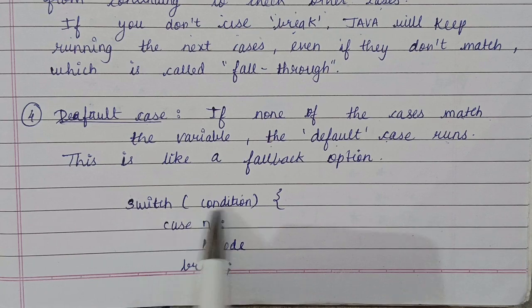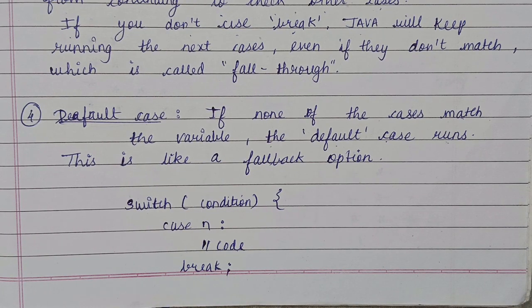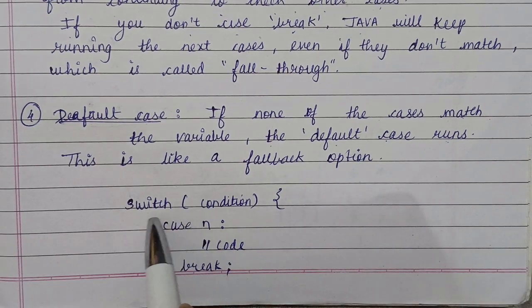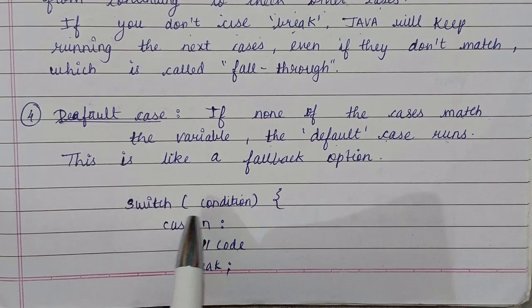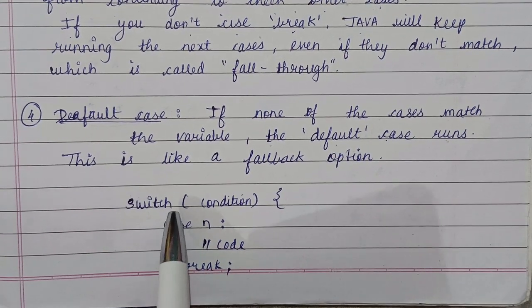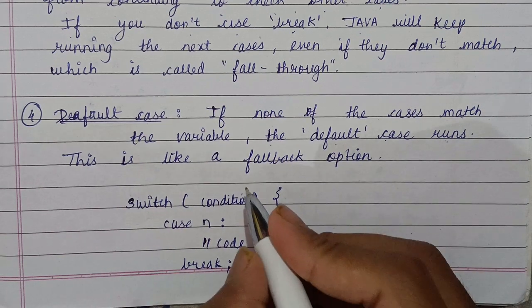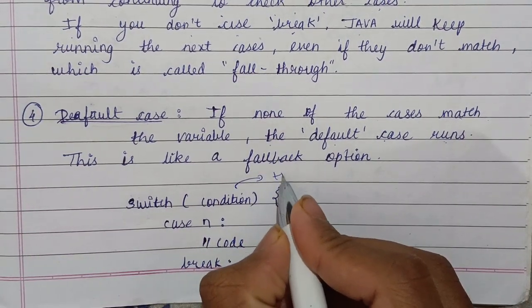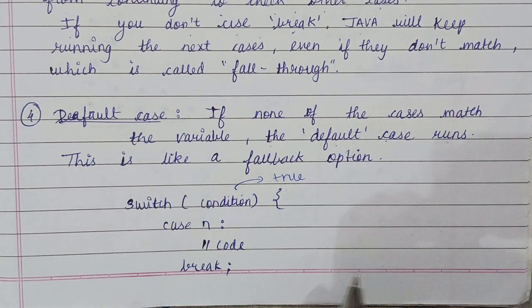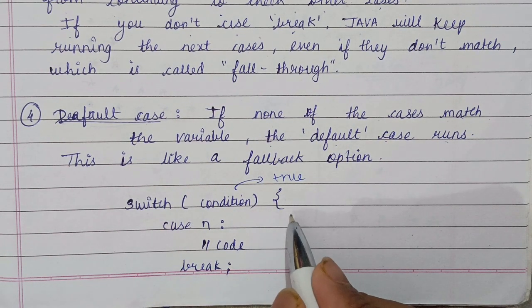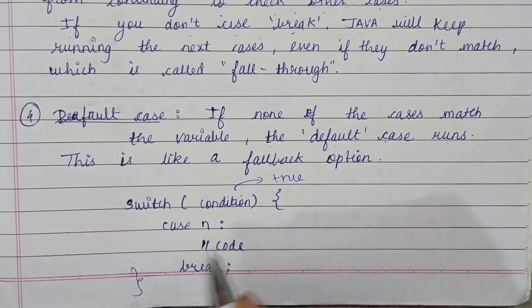Now this is the syntax of the switch case, and here we write switch. It is the keyword, and if the condition is true, then only it will enter into these blocks.